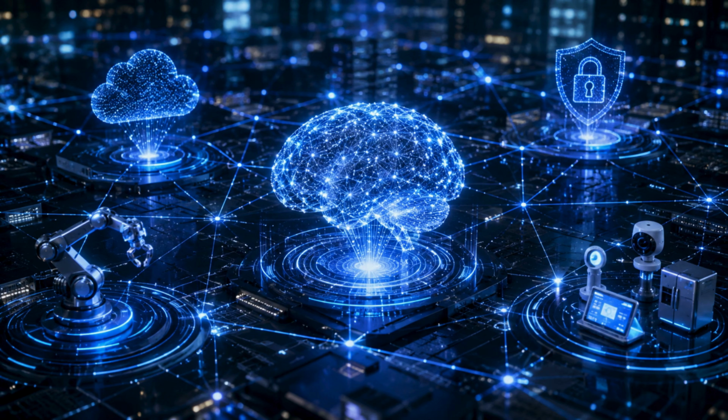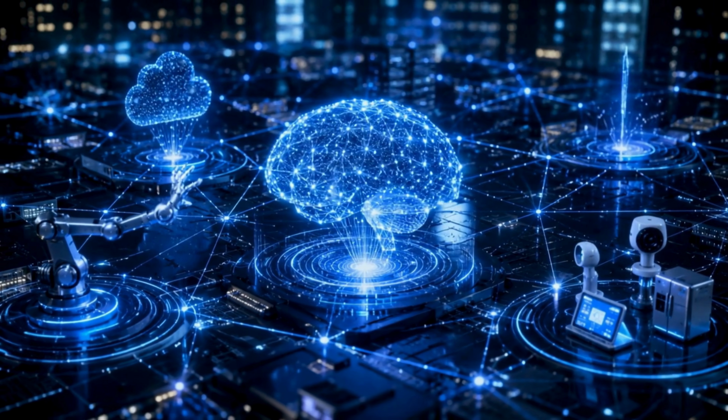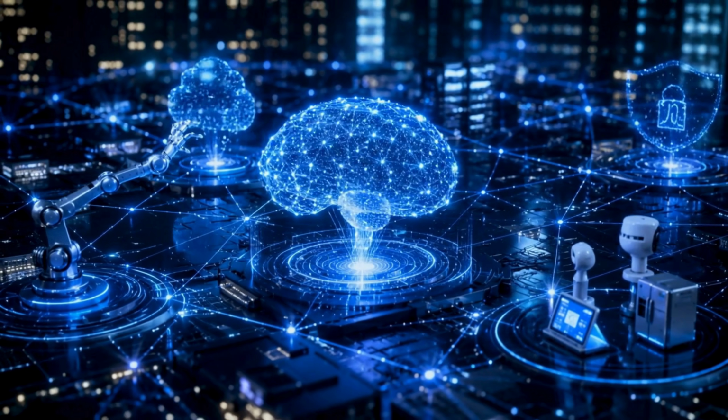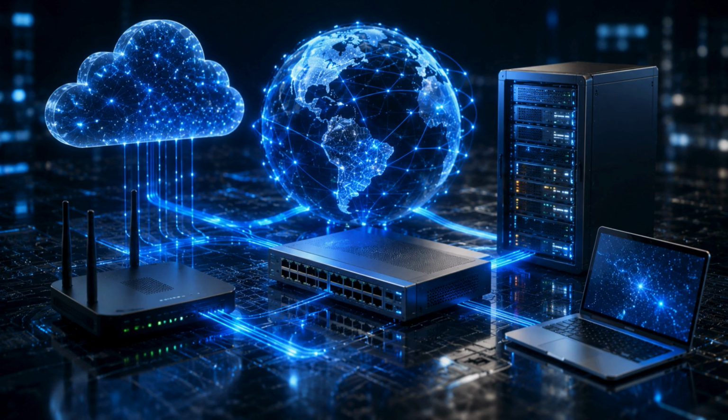From cloud computing and artificial intelligence to cybersecurity, the Internet of Things, and industrial automation, every major technological advancement depends on computer networks. Networks enable devices, applications, and services to exchange information securely and efficiently, making them the foundation of our connected digital world. Today, you've taken the first step into the world of computer networking. We've covered what computer networks are, why they exist, how devices communicate, the different types of networks, and why networking is the backbone of modern technology.